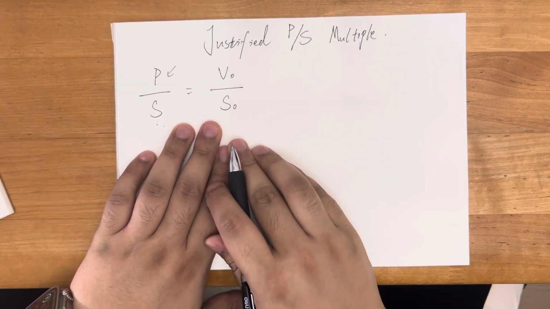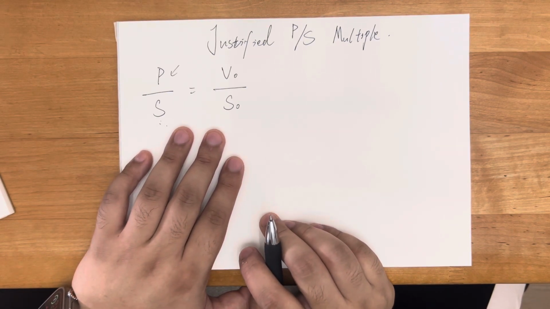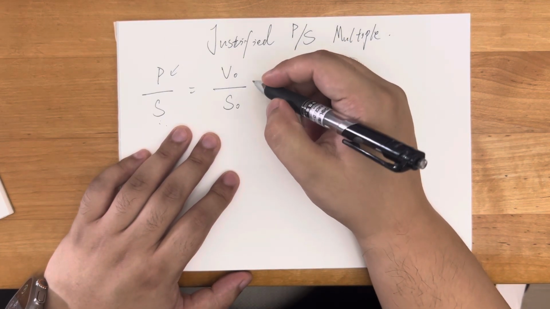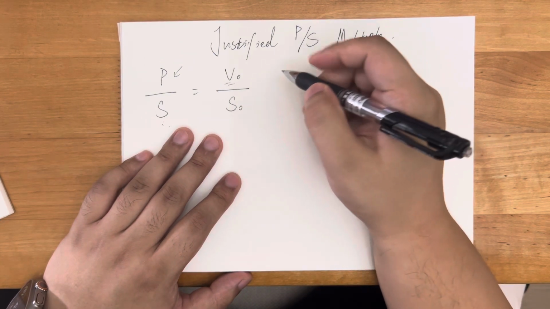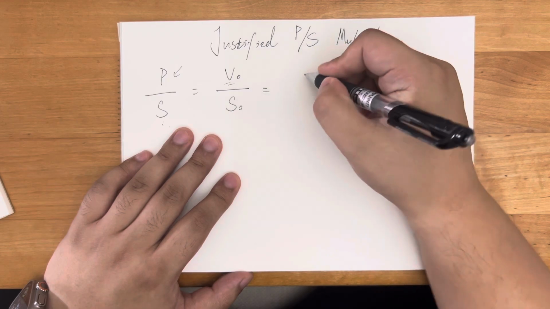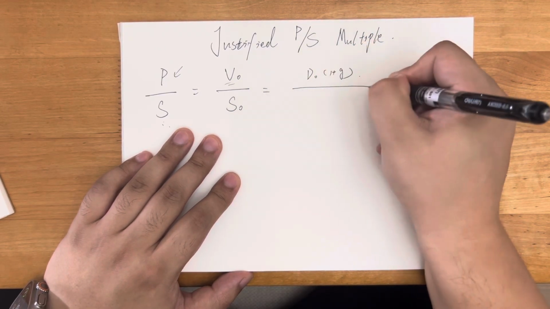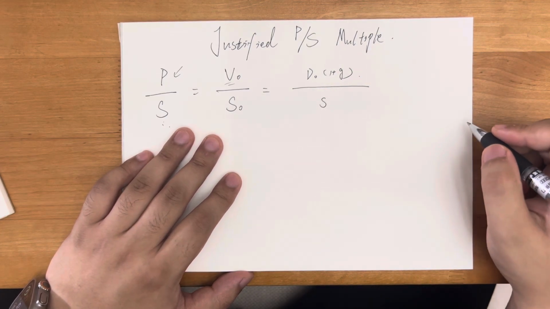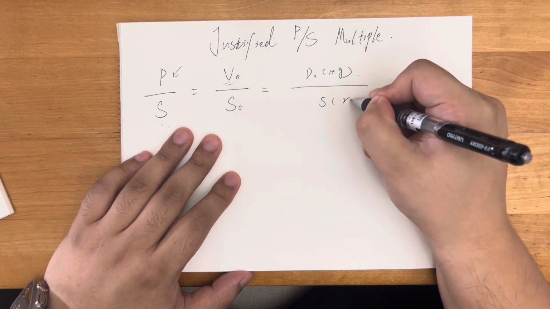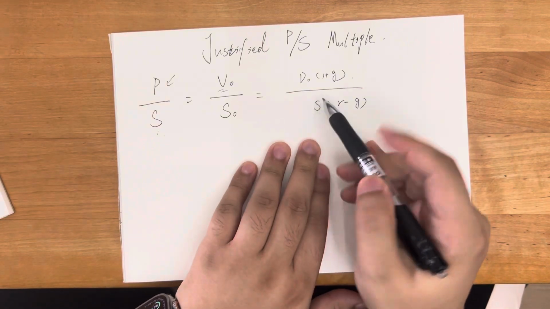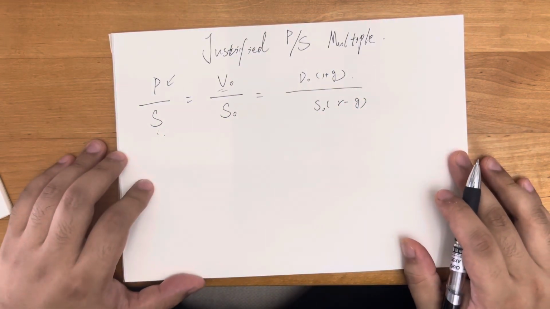You can find the sales on the income statement. And of course, it's V0, which will be the Gordon growth model: D0 times (1 plus g) over (r minus g), and the sales S0.